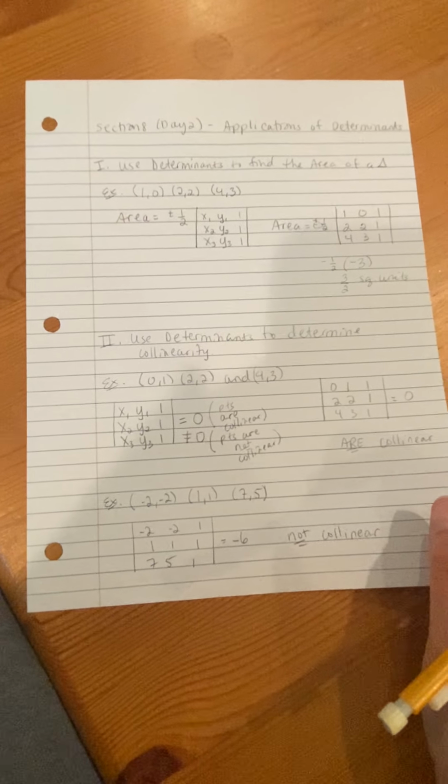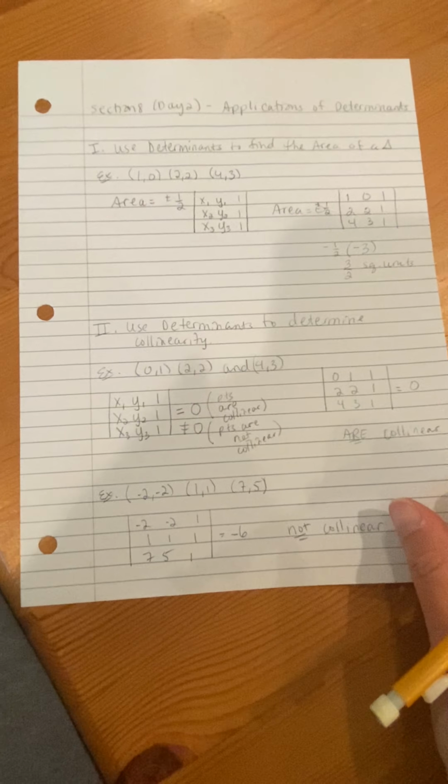Really, those are just the two rules that we're learning, but now we're going to do one more problem that's a little bit more involved, and it will review how we find determinants from what we did in the previous lesson. So what if I say to you, find x such that the points are collinear?